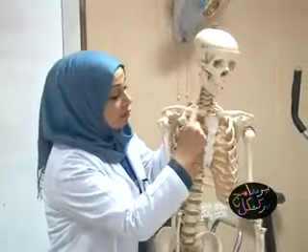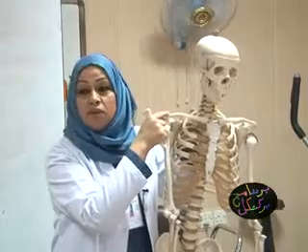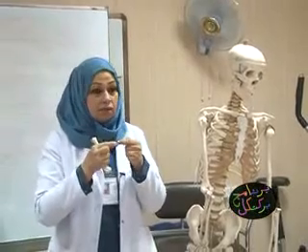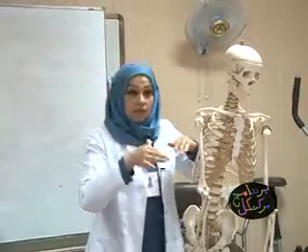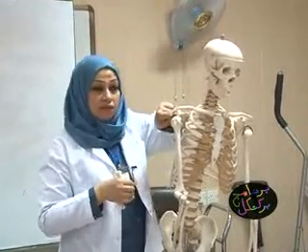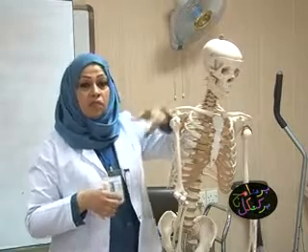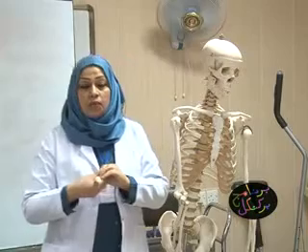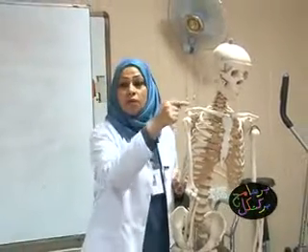The sternoclavicular joint and the acromioclavicular joint are gliding joints. Gliding means the flat bones are sliding on each other. The ball and socket is another type of joint, where there is a socket and a ball, so the movement is free. The gliding joint is attached with a ligament, which controls the movement.